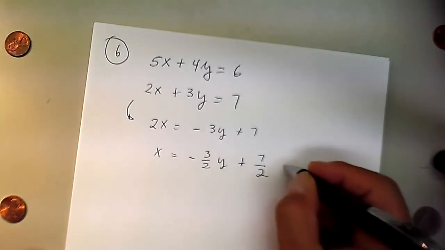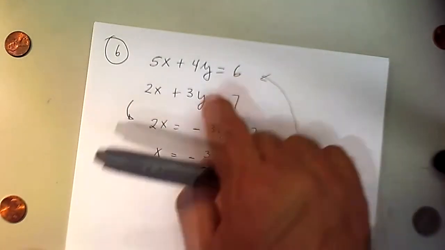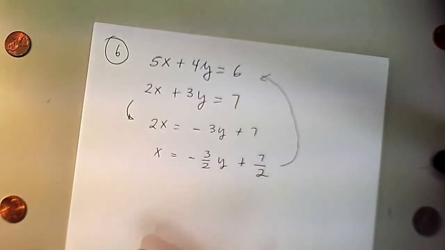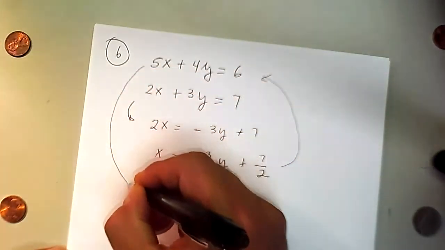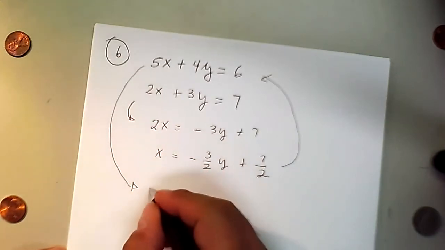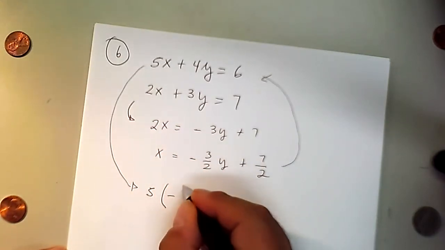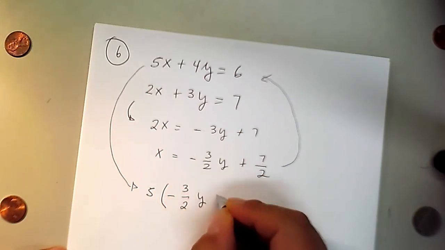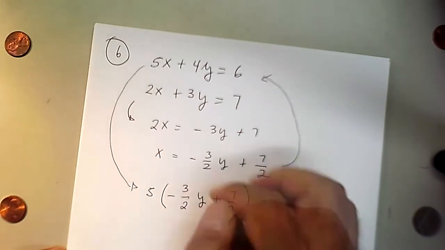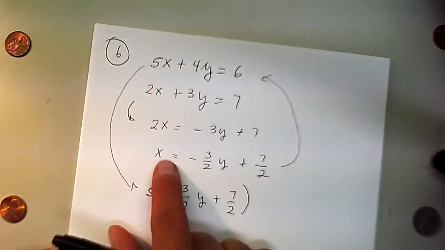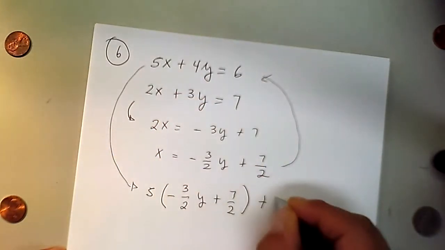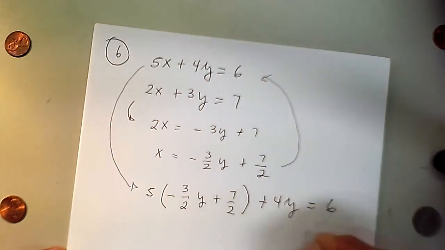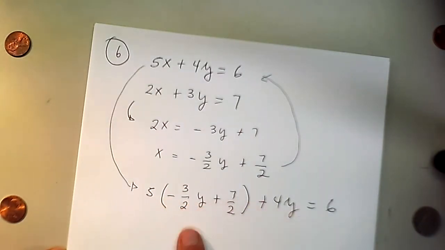Okay, then we put this into the other equation. It doesn't matter which one you start with, you've got to put it back into the other equation. All right, so then what happens? We have 5 times the quantity negative 3 over 2 y plus 7 over 2. So for 5x, don't write the x, write what it is equal to. Plus 4y equals 6. Now we have an equation with only one variable, just the y.